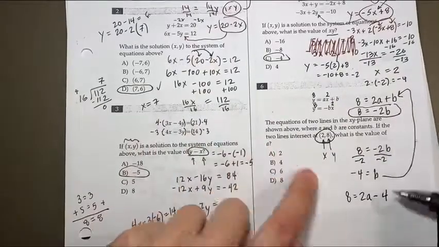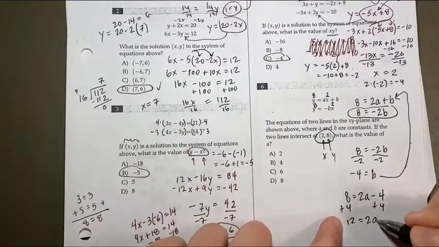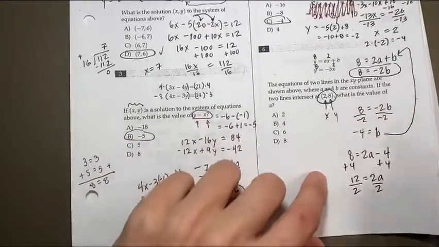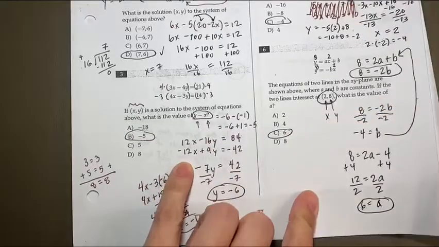To solve for a, let's get a by itself on one side. We get 12 is equal to 2a. If we divide by 2 on both sides, a is equal to 6. That's one of our answers.